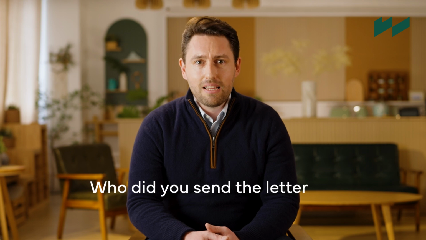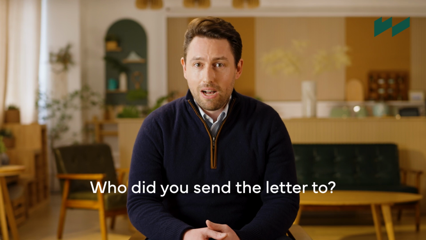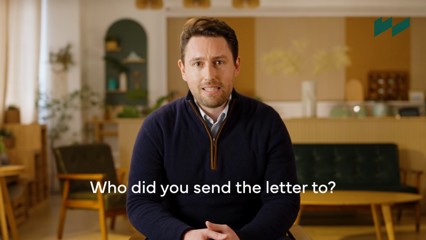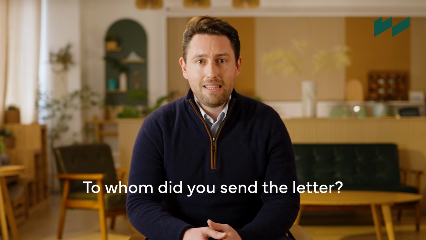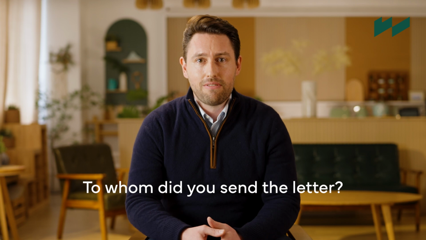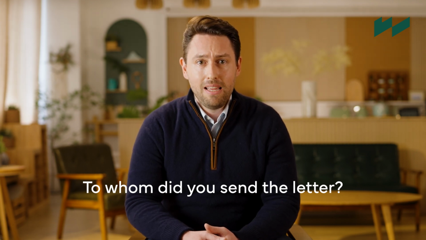Consider this sentence, for example. Who did you send the letter to? Sounds pretty fine in English, right? Well, the grammatically correct version of the sentence is actually different. Here it is. To whom did you send the letter? In other words, in the second supposedly correct version of the sentence, the preposition to precedes the object of the preposition whom. And that works well.